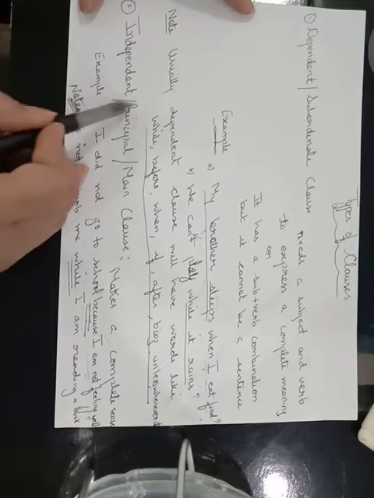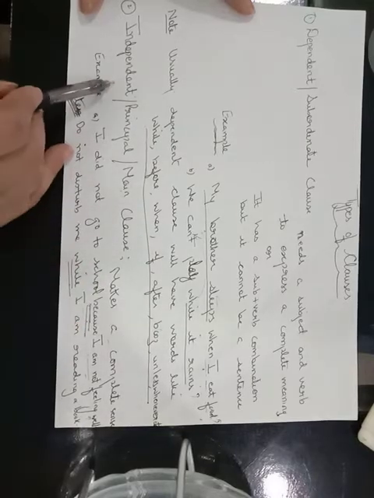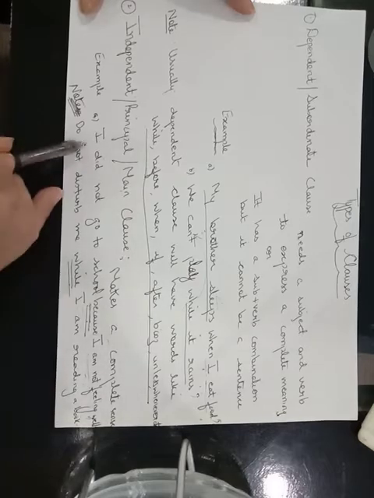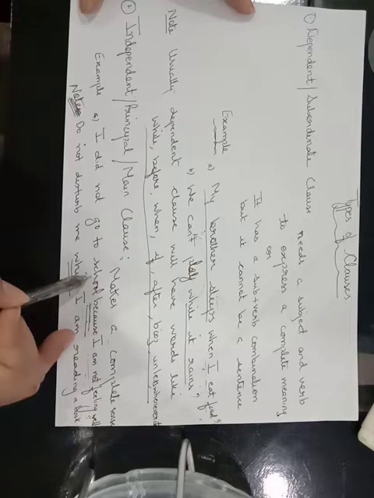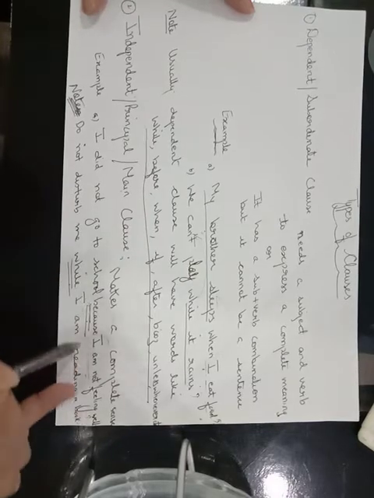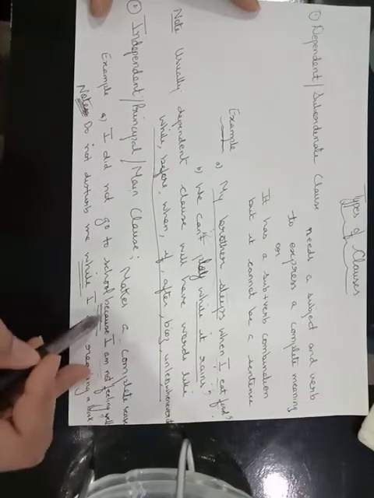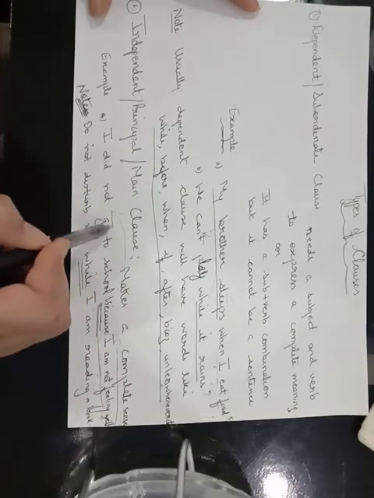Now the second type is the independent clause. We also call it a principal clause or a main clause. This part makes complete sense. It can stand alone. I did not go to school. Complete sense, right? Because I am not feeling well. Now this part is your subordinate clause, and this is your independent clause.